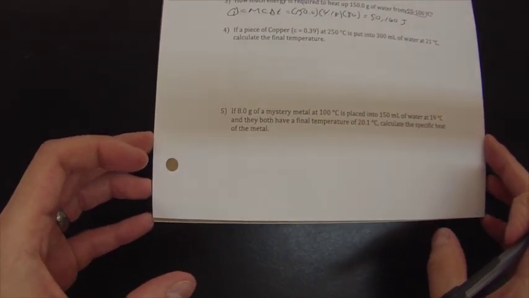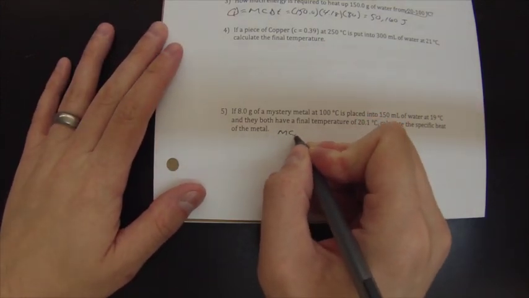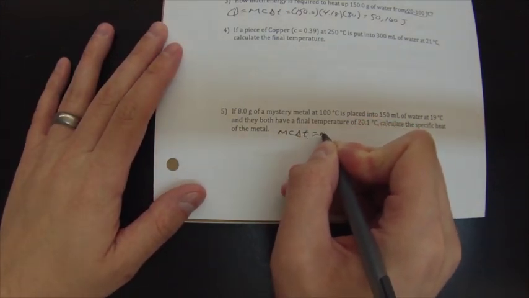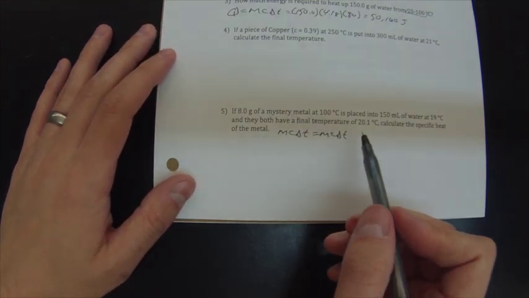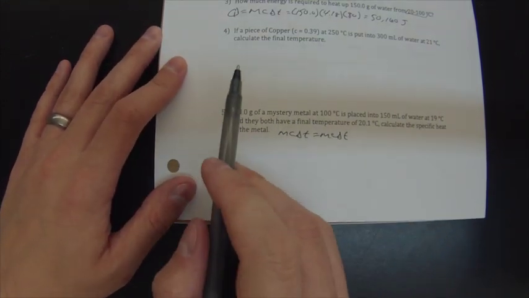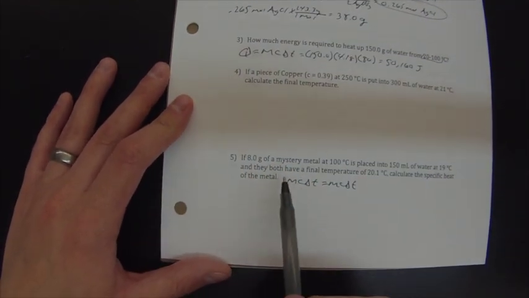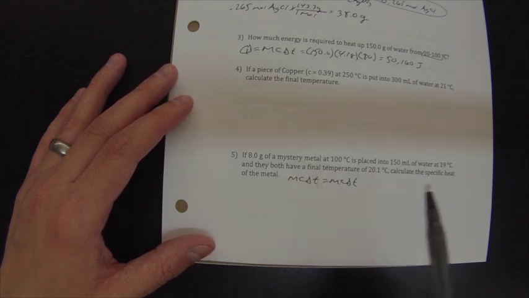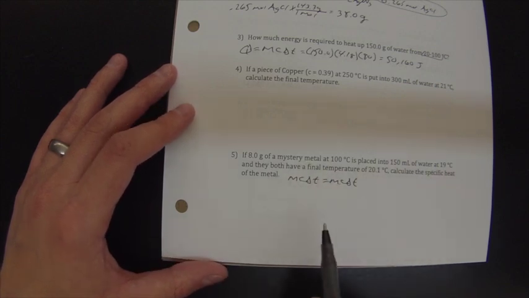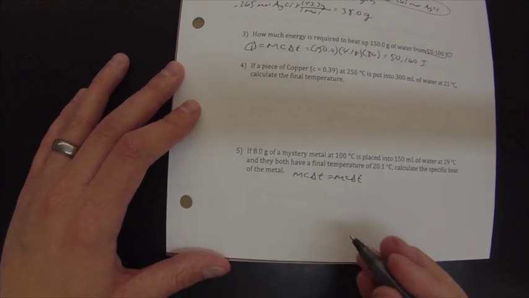All right, I'm actually going to do 5 first. 5 is easier than 4. I put them in the wrong order. So this is MC delta T equals MC delta T, meaning you're taking something hot and putting it in something cold. So if Q equals MC delta T, then the Q, the energy that the hot metal loses, is equal to the energy that the cool water gains. So this is just the MC delta T of your metal equals the MC delta T of your water.